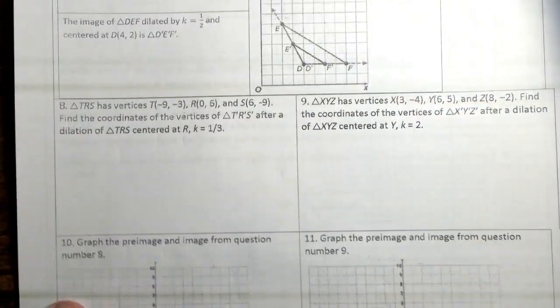Excuse me. Okay, number 3. I'm sorry, page 3. Excuse me. Good grief.